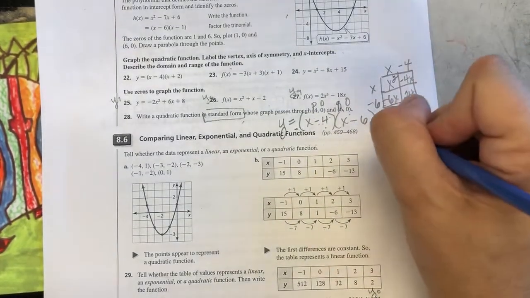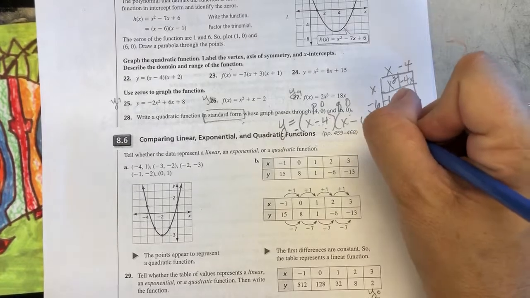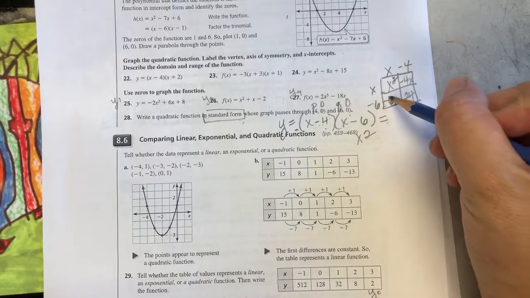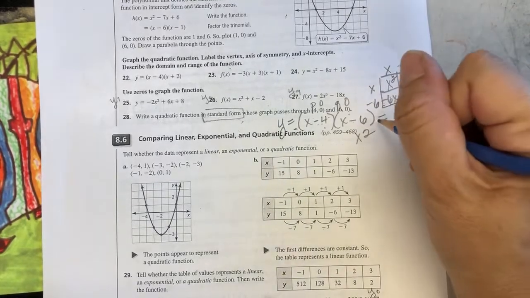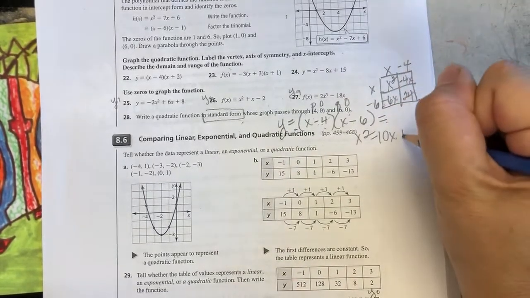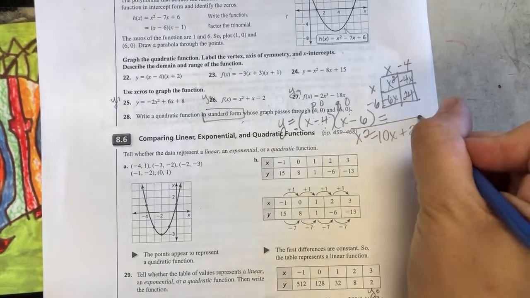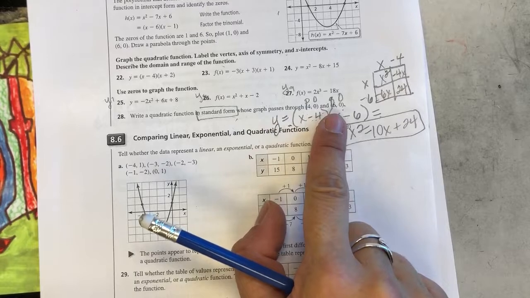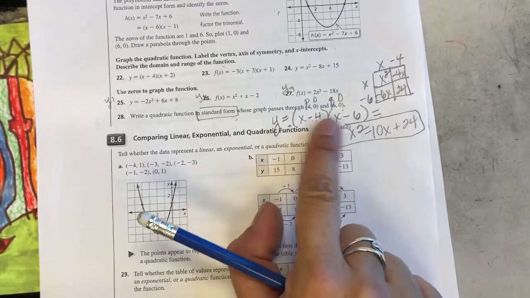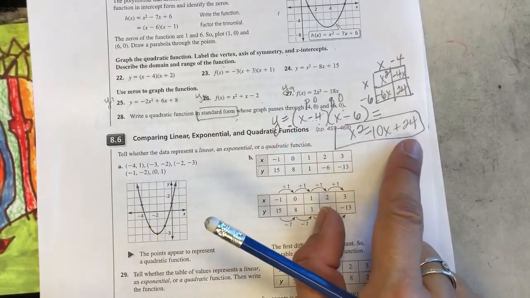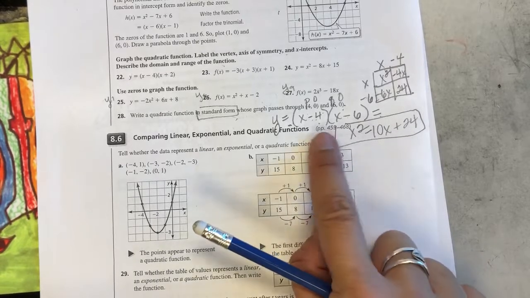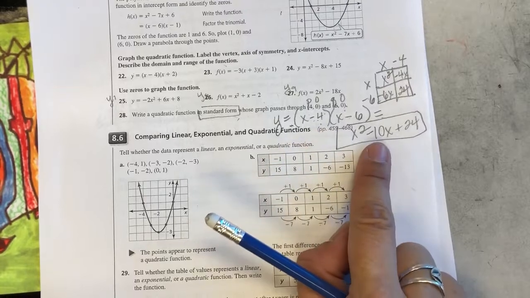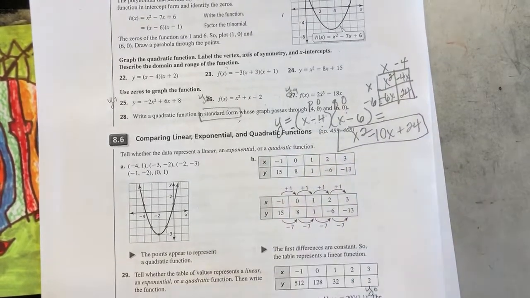Now, if I take all that out of there, I get that this is equal to x squared minus 4x minus 6x, so minus 10x, plus 24. So that is standard form based on what I started out with in intercept form. We'll just keep working on this kind of thing. I expect you to be able to write an equation in at least intercept form, but I'm not going to assess you on changing to standard form right now.